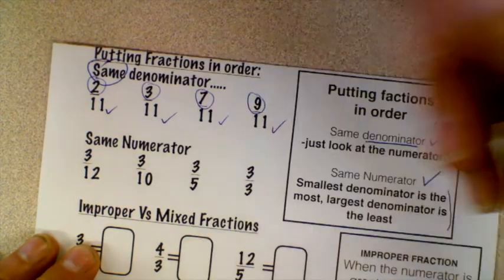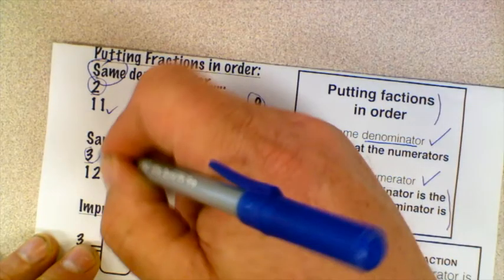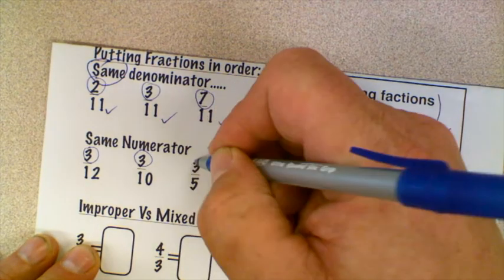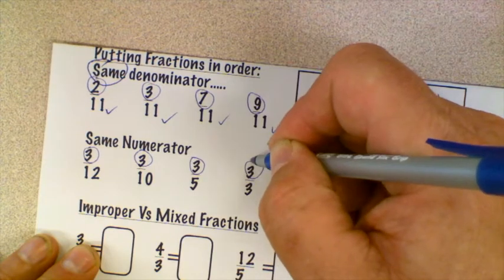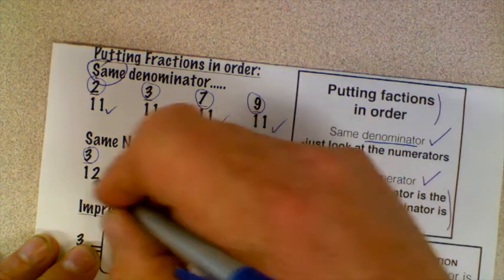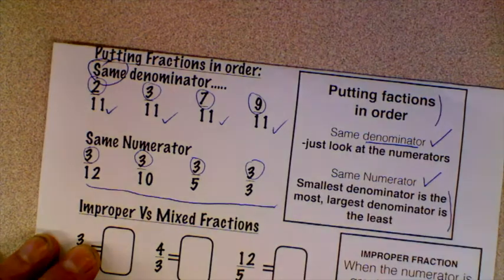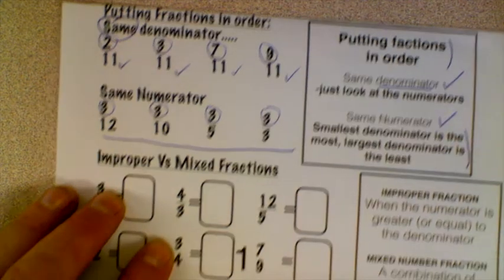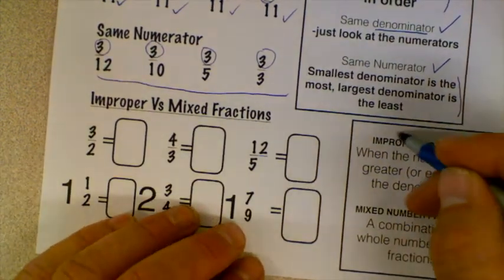However, if you have the same number on top, it's kind of the opposite. You start organizing by the denominator, but a big denominator really means a small amount. If your mom has a pizza and you get 3 pieces, but it's cut into 12 pieces, that's not a lot. But if you get 3 out of 3, well, that's actually the whole pizza.